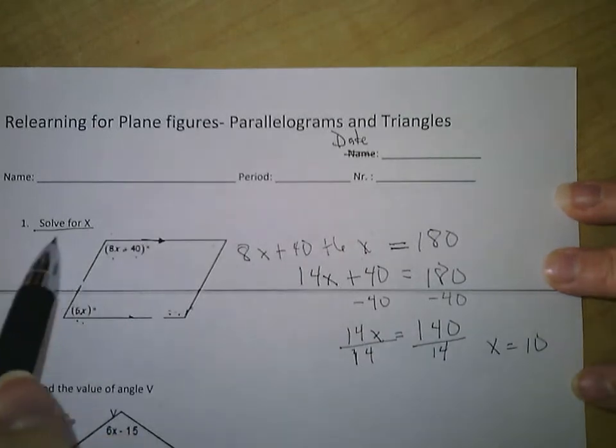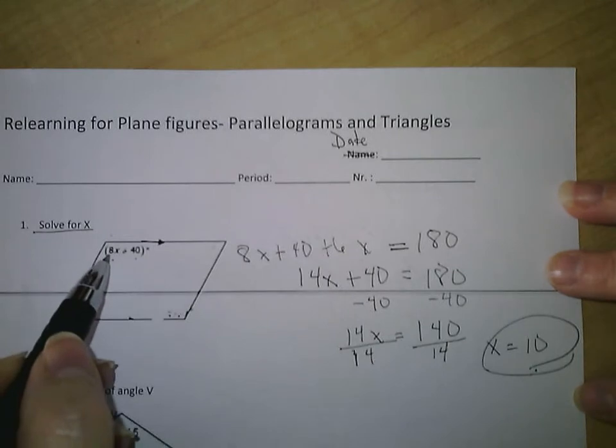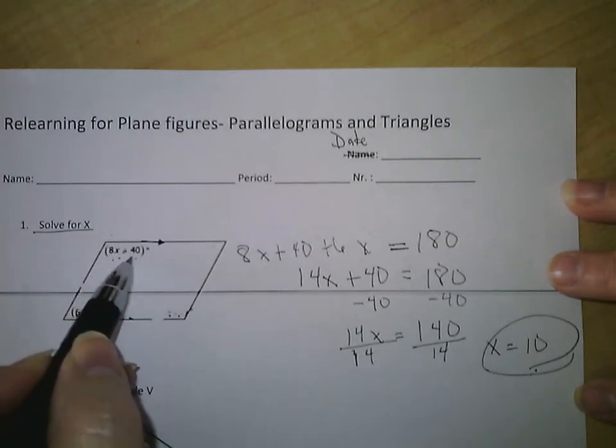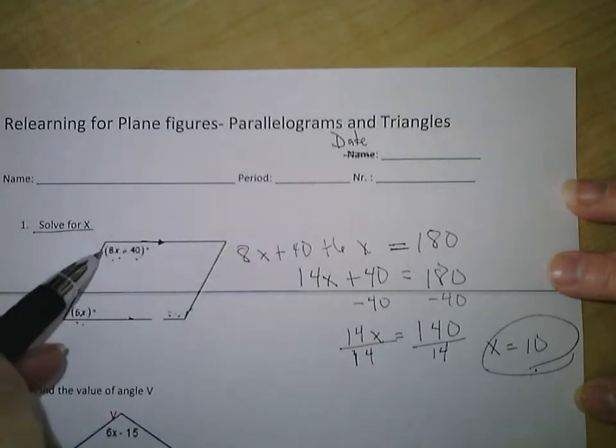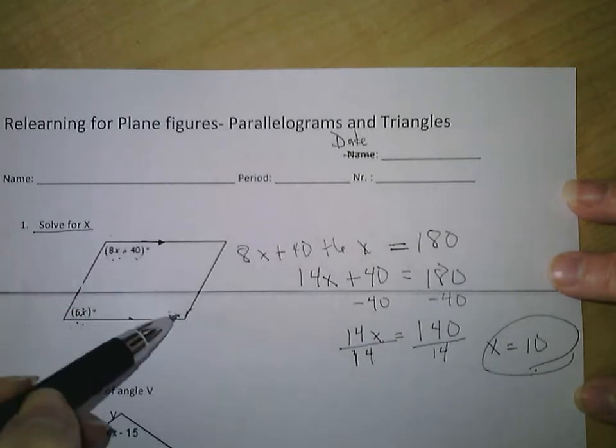Now, because the directions asked for x, we are done. If it asked for the angle measurement, it would be 8 times x, and our x is 10, plus 40 would give us this angle measurement up here. So when they're next to each other, they're 180. When they're across from each other, they're equal.